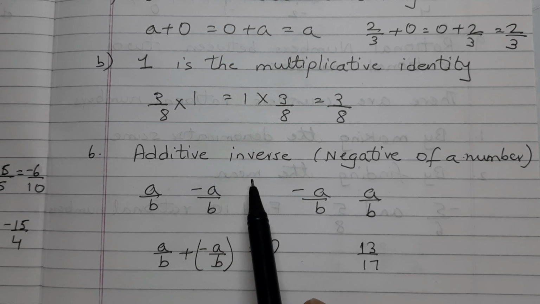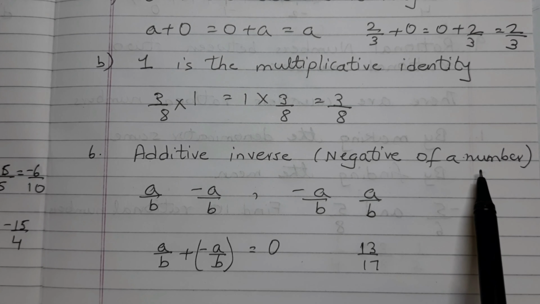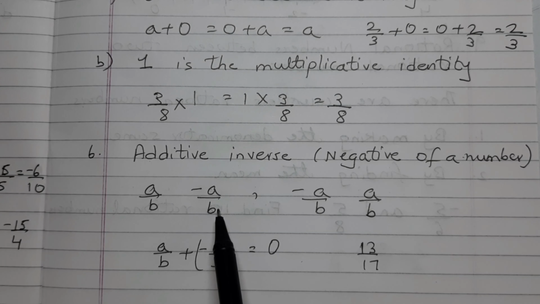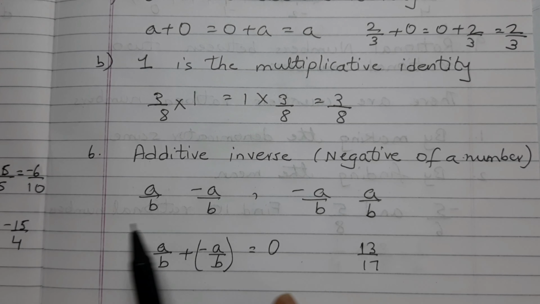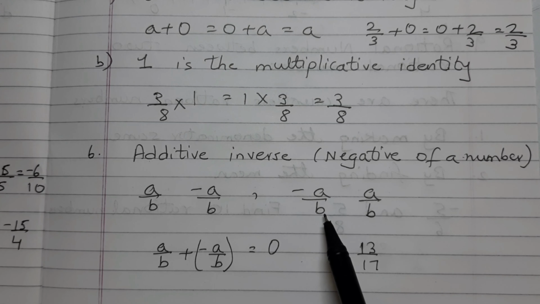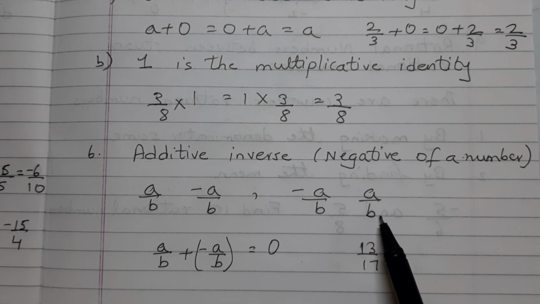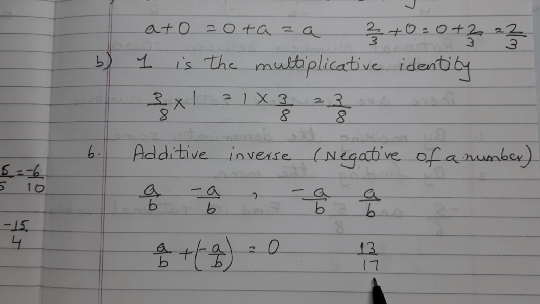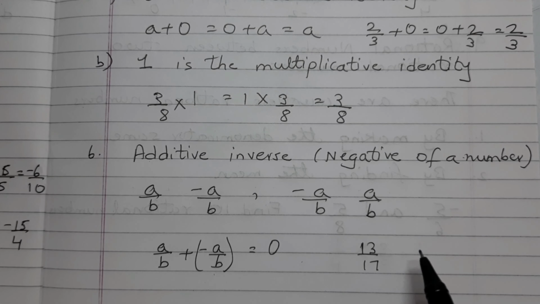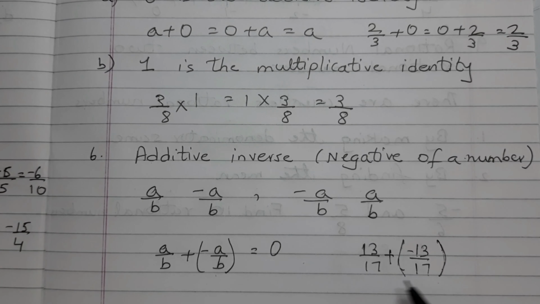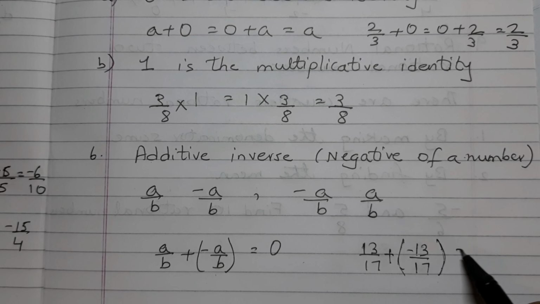Next we have additive inverse, or also called negative of a number. Suppose A by B is a rational number, so minus A by B is the additive inverse. It is very simple, just change the sign. If this is positive, make it negative, and if this is the rational number minus A by B, which is negative, make it positive, A by B. And when we add the rational number and its additive inverse, we always get a 0. For example, 13 by 17. This is a positive rational number, so the additive inverse is minus 13 by 17. When we add these two numbers, we would get a 0.